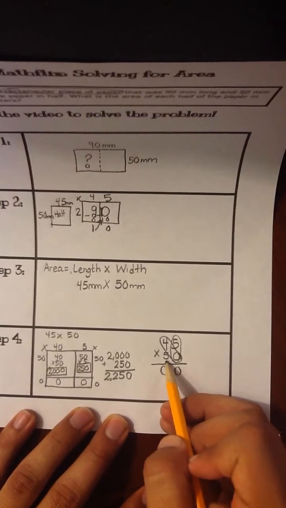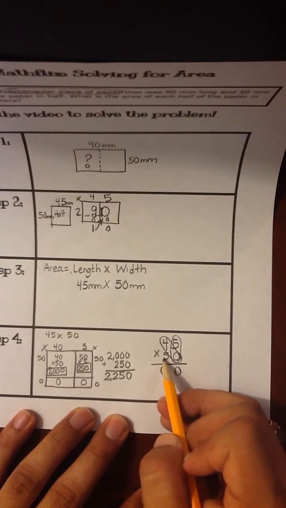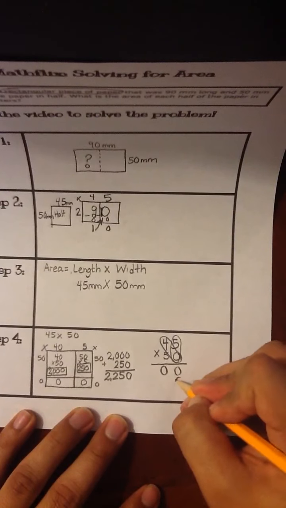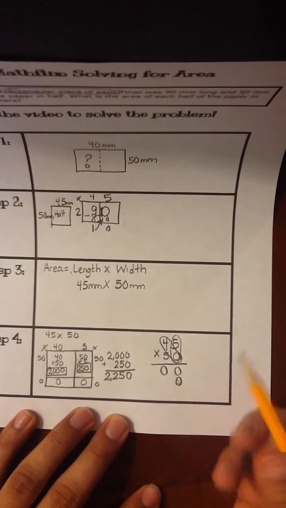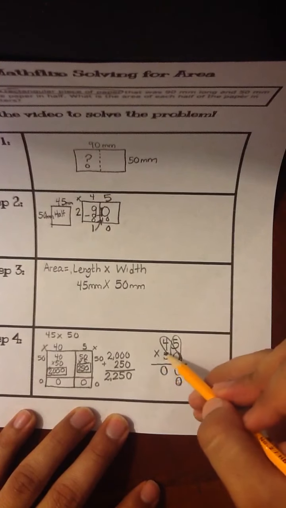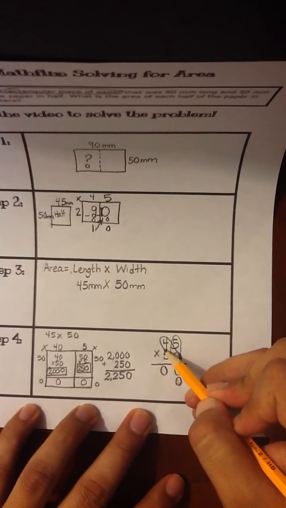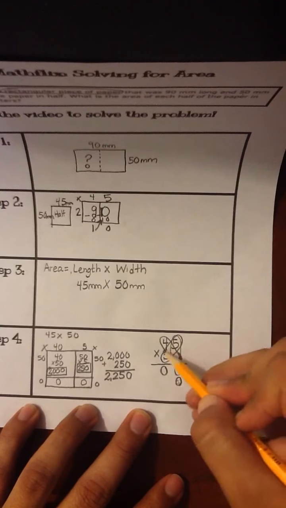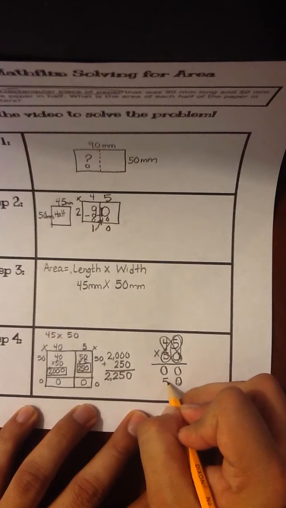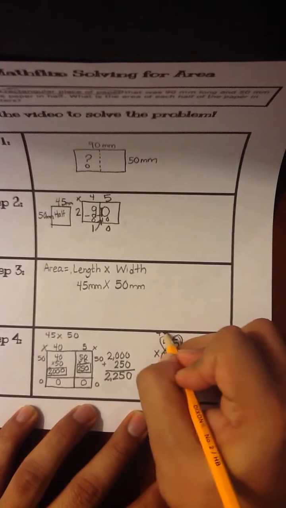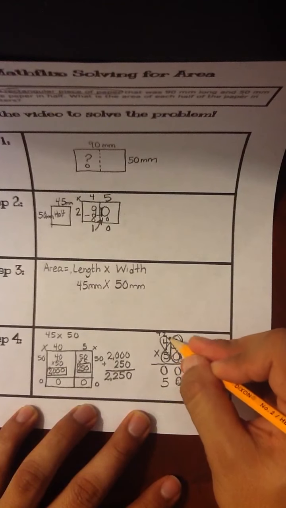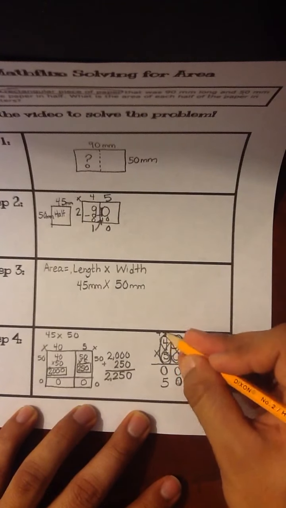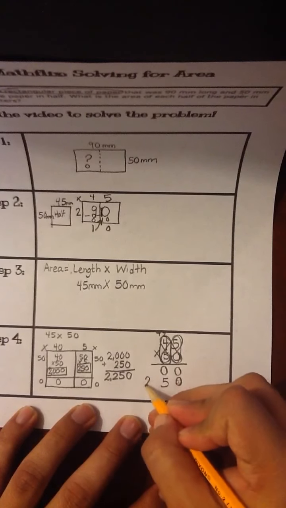Because we are now done with our ones place and moving to the tens place, it is necessary to always put your 0. I would normally put a happy face so you can remember it. Alrighty, now let's start with our tens and go to our ones. 5 times 5 is 25. Put a 5 here. Regroup the 2. 5 times 4 is 20 plus 2 is 22.